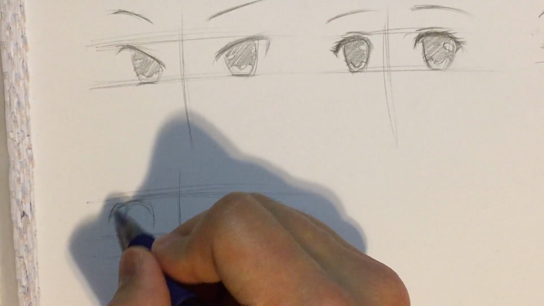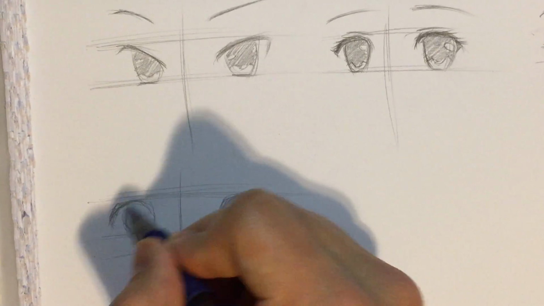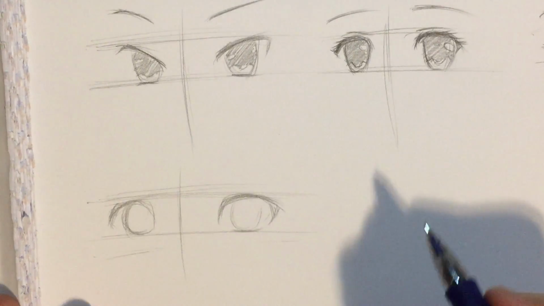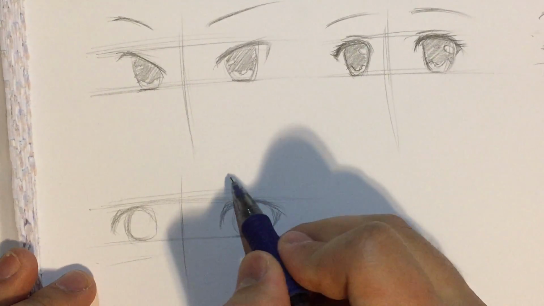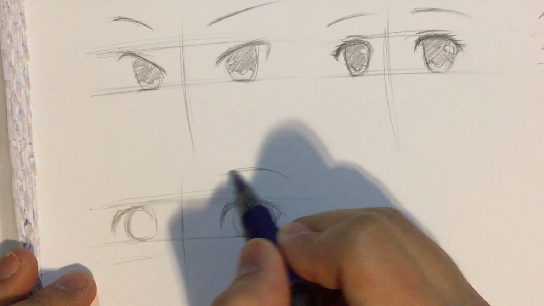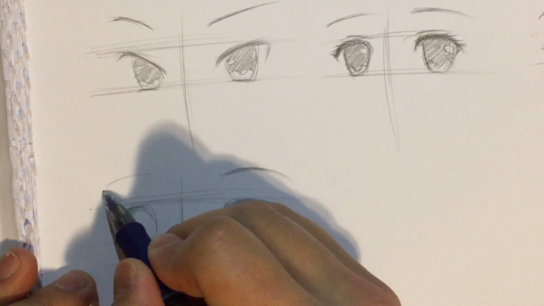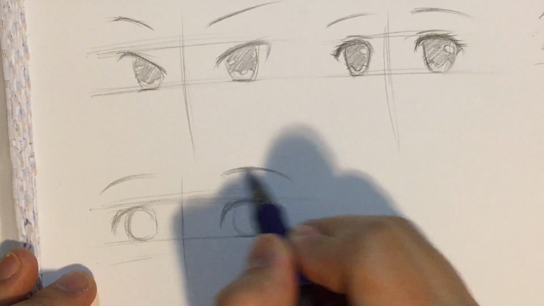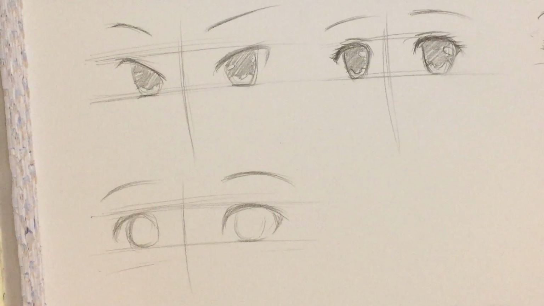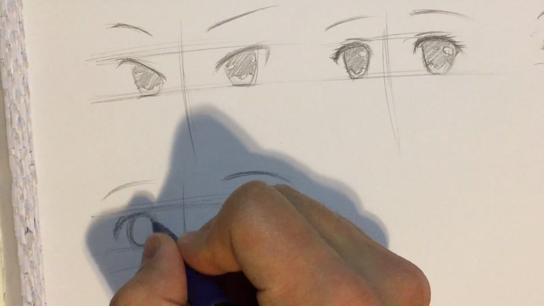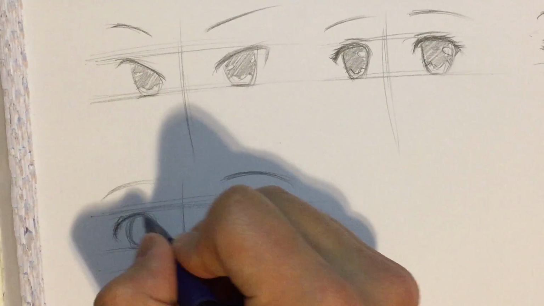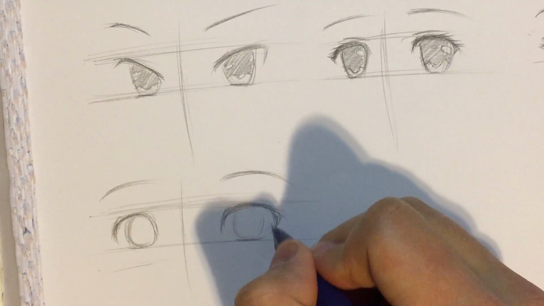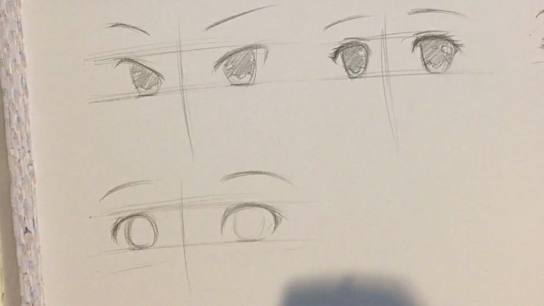So that's how this one works. So let's give her this rounded eyebrow, and let's give her some, I don't know, so basically it's just 2 lines down there.